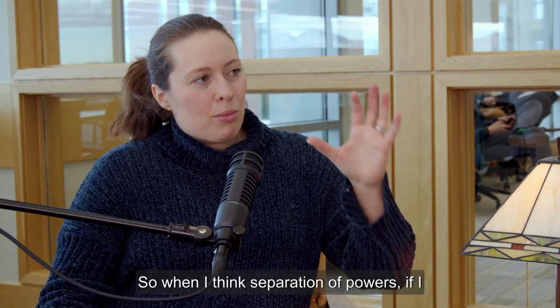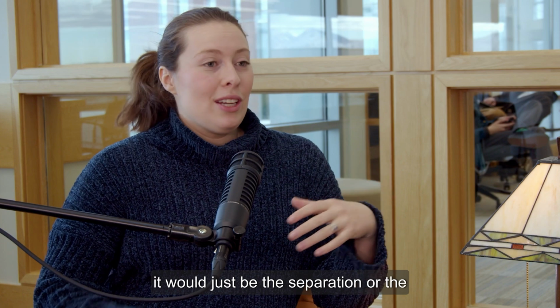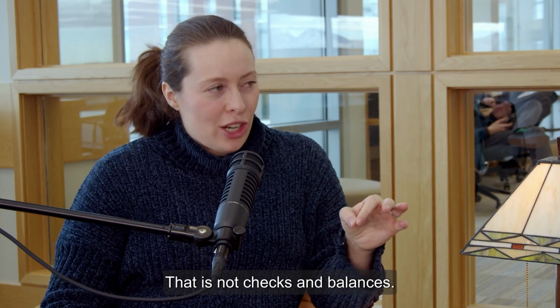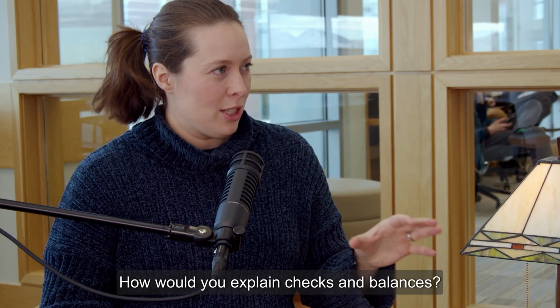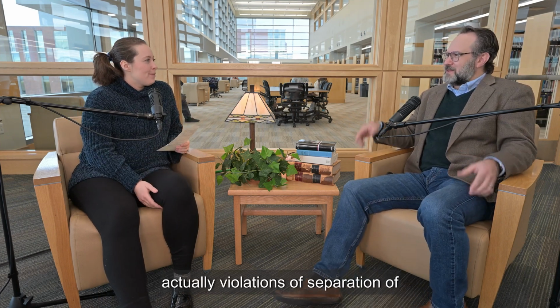So when I think separation of powers, if I were to give this in an introduction to American politics quiz, it would just be the separation or the division of power into different institutions, into different branches. That's it. That is not checks and balances. How would you explain checks and balances? Well, I mean, checks and balances are actually violations of separation of powers.